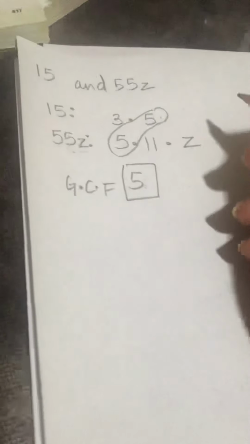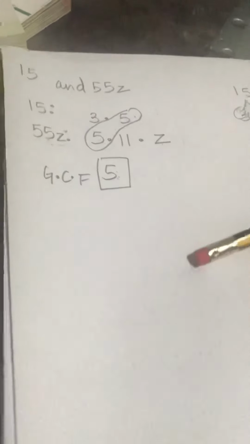Okay. So only 5 is the answer, because 5 has a friend up here. I mean, there's a 5 up and down. So my answer is just 5. See, z does not have a friend. 11 does not have a friend, and 3 does not have a friend. So this is the greatest common factor between 15 and 55z. Okay? So now you know how to find the greatest common factor.